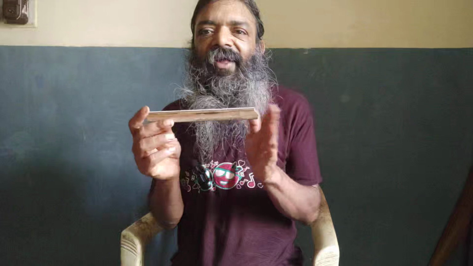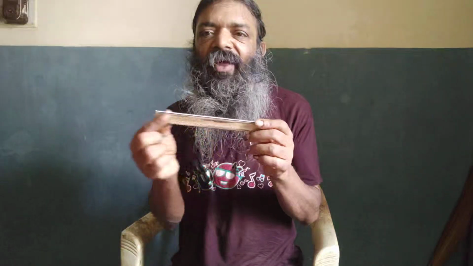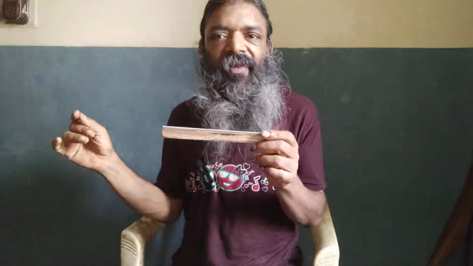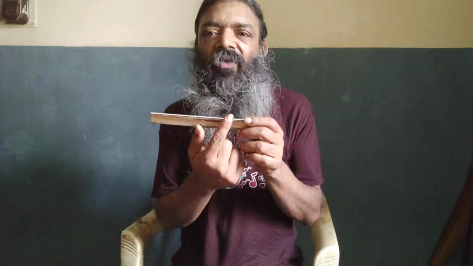What we are trying here is, if I have the x-axis, this is the origin, and it goes like this towards infinity.